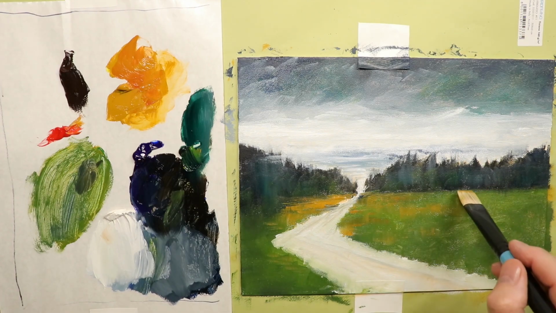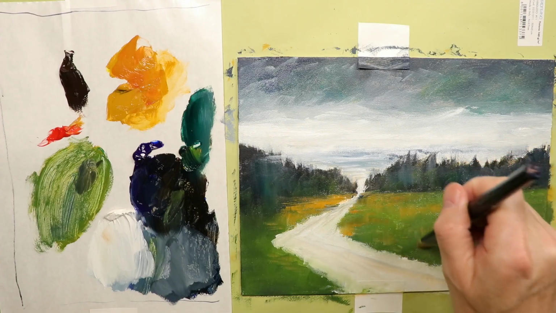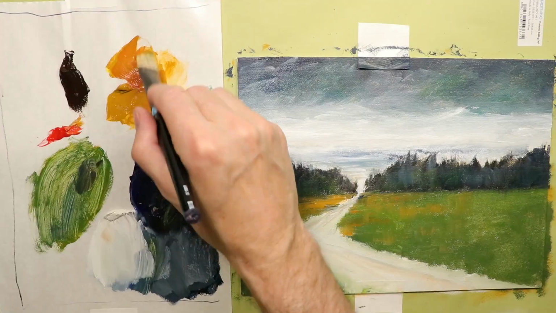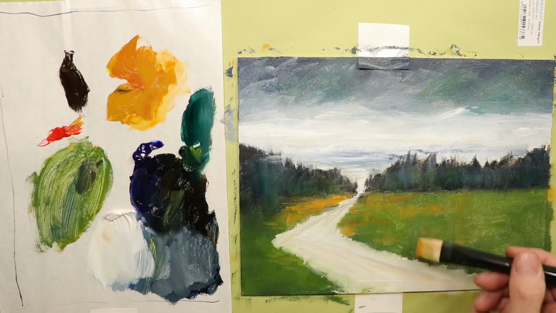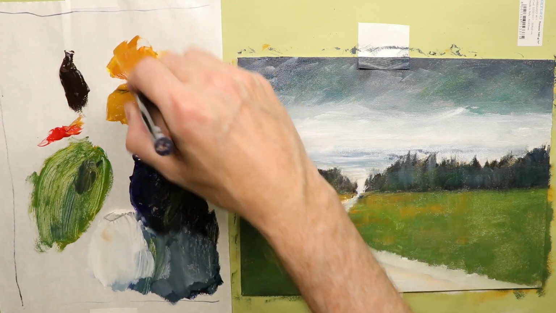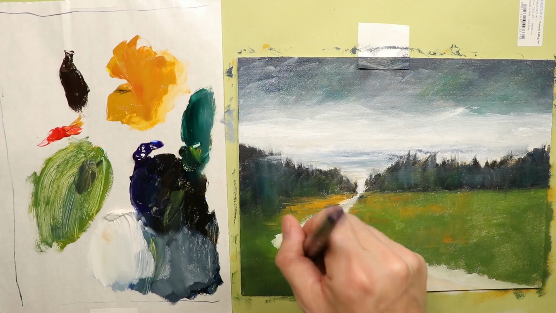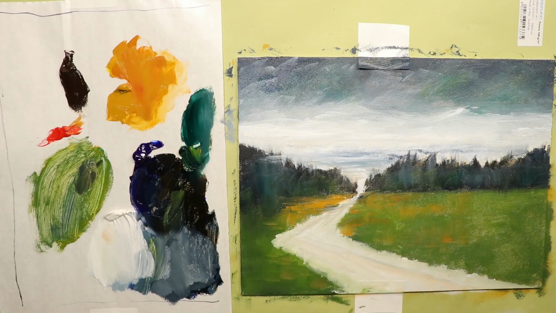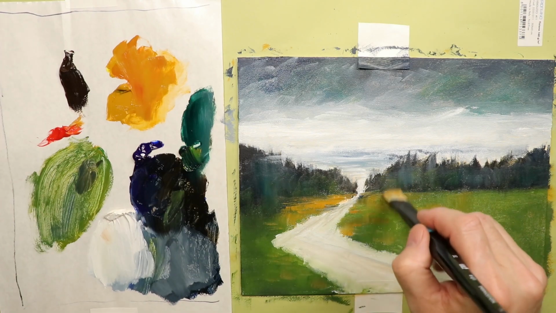And you can put some over here too. Some of the orange, yellow ochre. You could do some of that over here too. Very lightly though, and not too much. And you might even put a little bit in the trees, just a little bit.